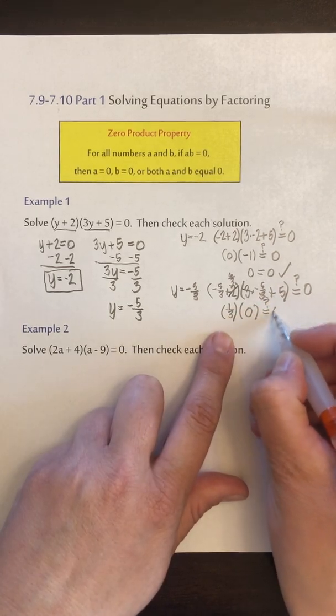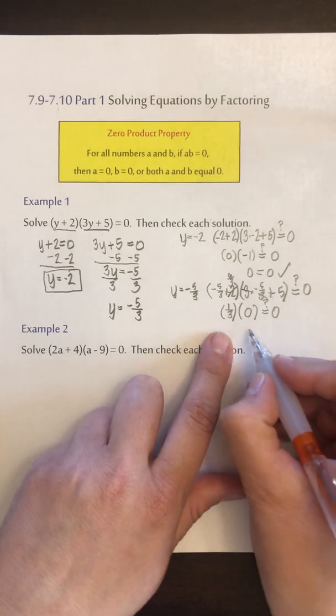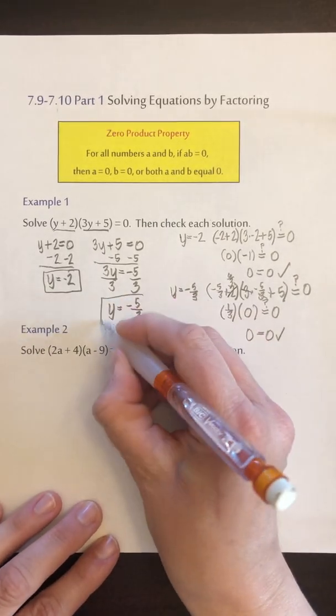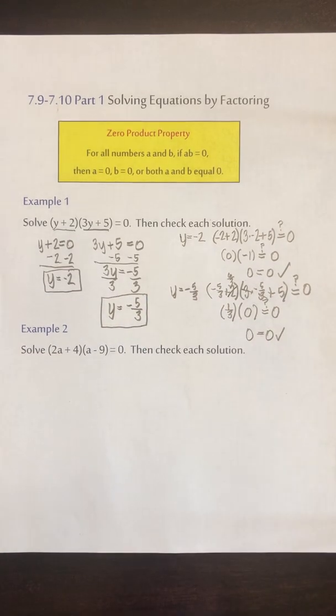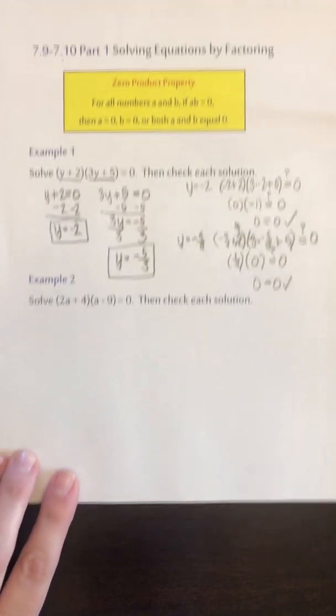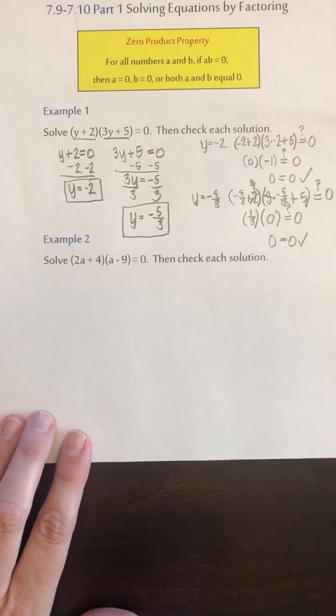What happens when we multiply 1/3 times 0? We get 0, and that answer also works. So we have 2 solutions, not just one, and we use the zero product property to solve and check. So let's take a look at example number 2.